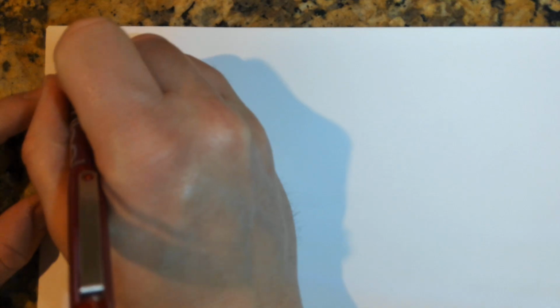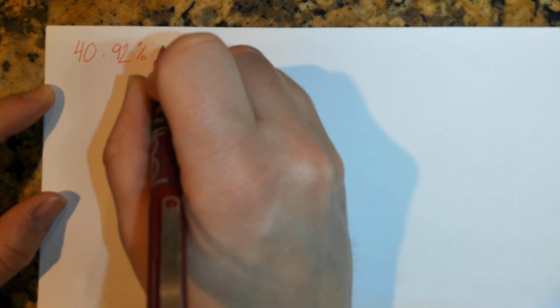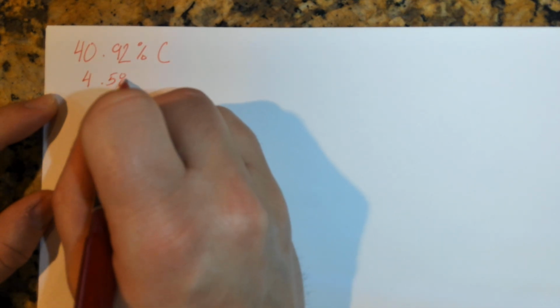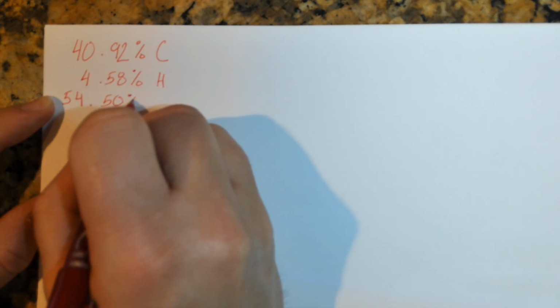Okay, so ascorbic acid, also known as vitamin C, is 40.92% carbon, 4.58% hydrogen, and 54.50% oxygen.